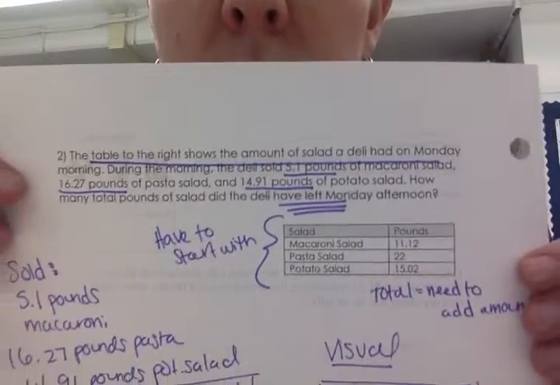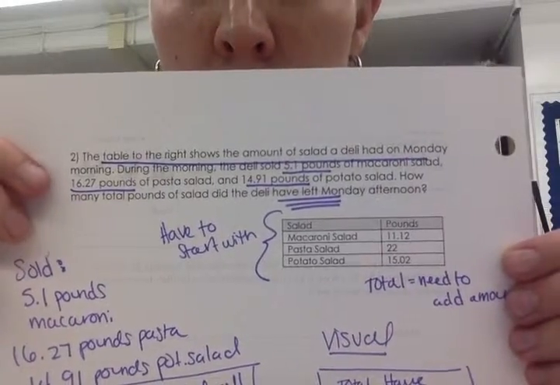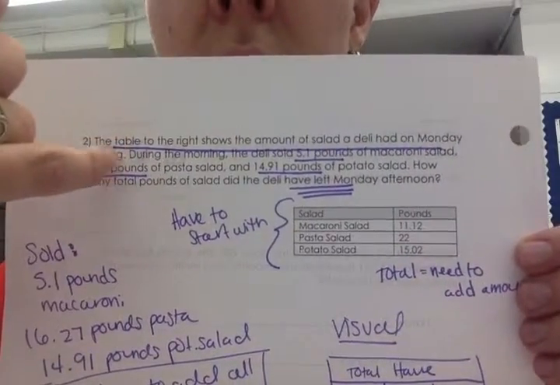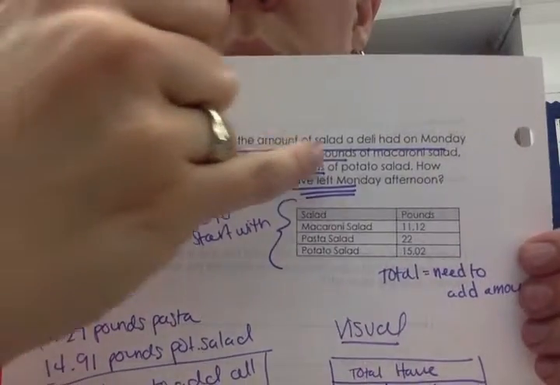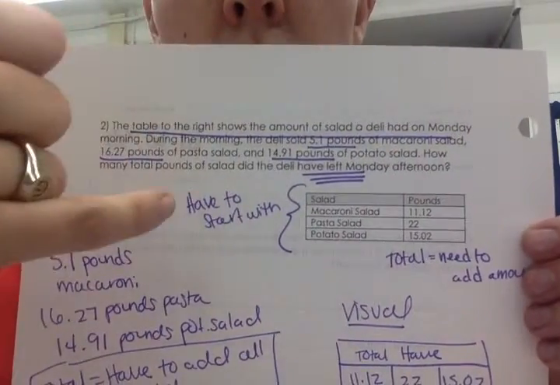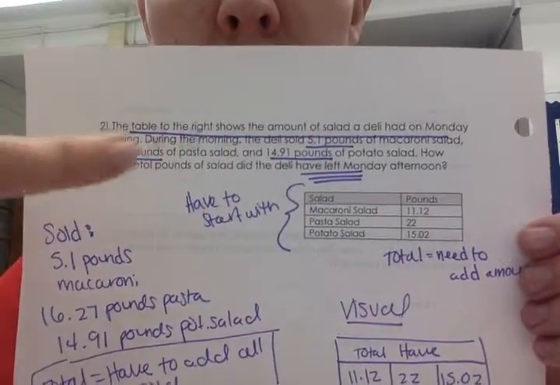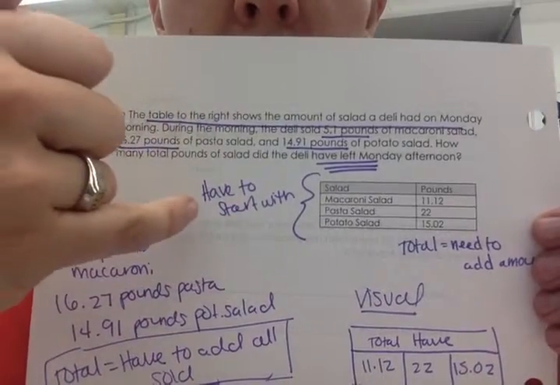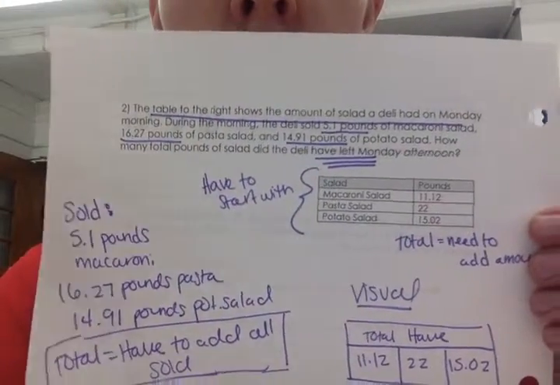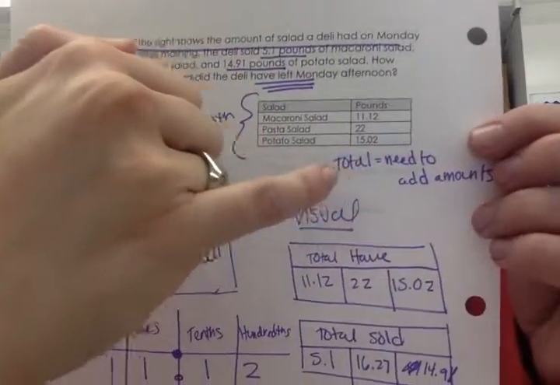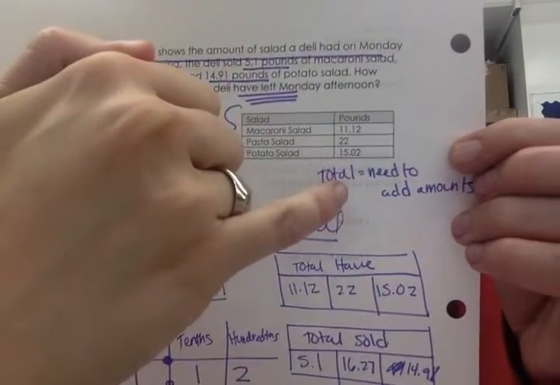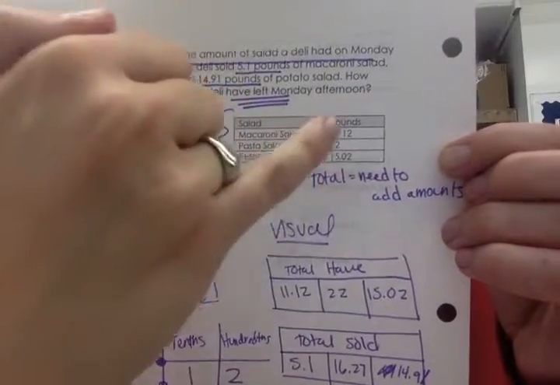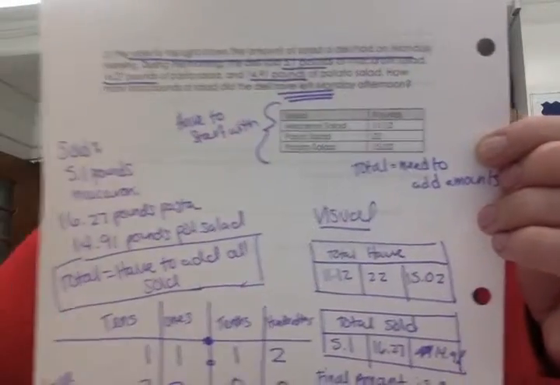Well, that's a mouthful. First thing we need to do is break down the problem in order to understand it. First thing I did was underline that the table shows the amount of salad that they had to start with, because it's an important piece of information. Then I wrote myself a note. This table, I put a bracket around it and said, this is what they have to start with. To find the total pounds they had to start with, I would add all of those amounts. Okay, that's one piece of important information.